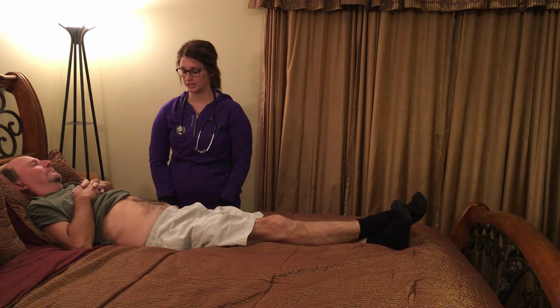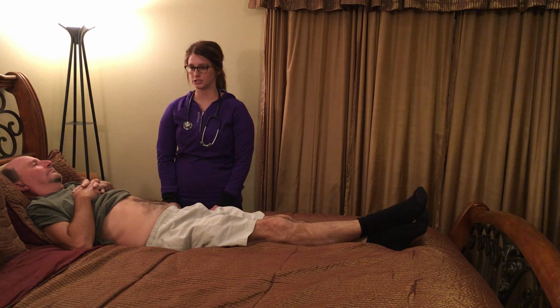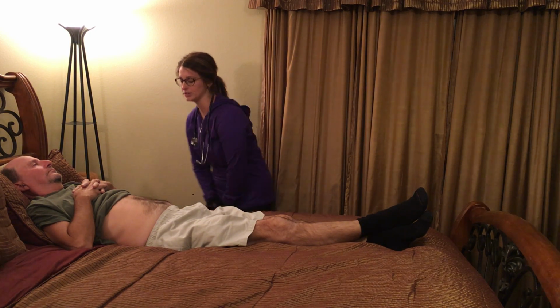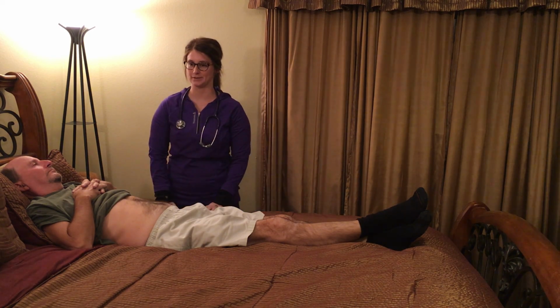I'm also going to look for any lesions or rashes, and I'm also going to look at the shape of your stomach, which I'm going to look at level with you to make sure it's flat or if it's round or if it's distended.